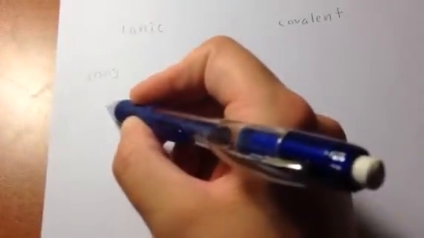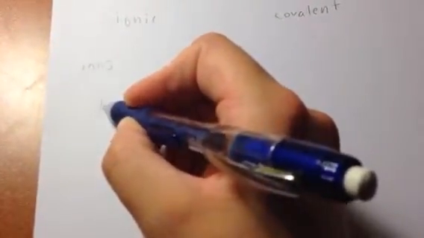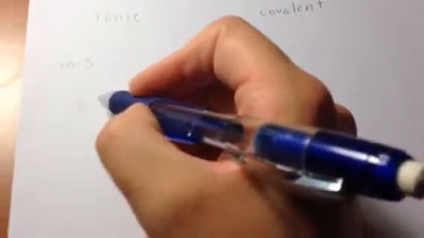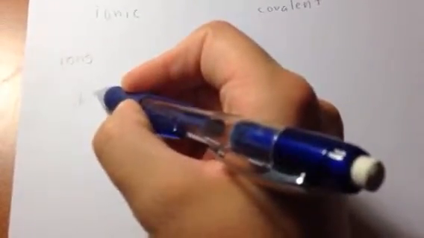Potassium can form a cation because it can lose one electron. And so here it is as an ion, K+. Alright, so this is an example of a cation. I'm trying to do the videoing with one hand, so I apologize if it's a little shaky. So there's an example of a cation.